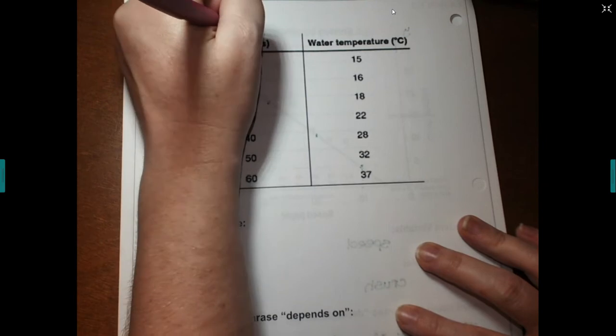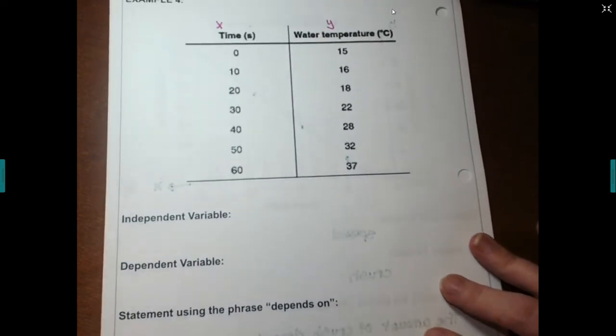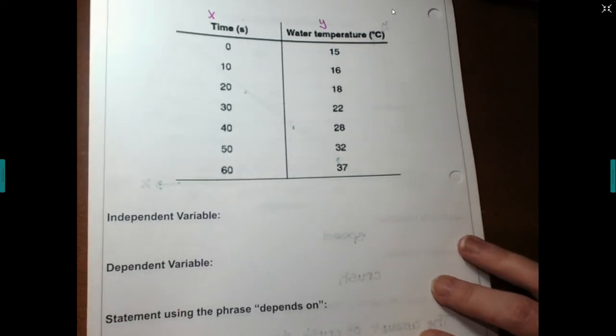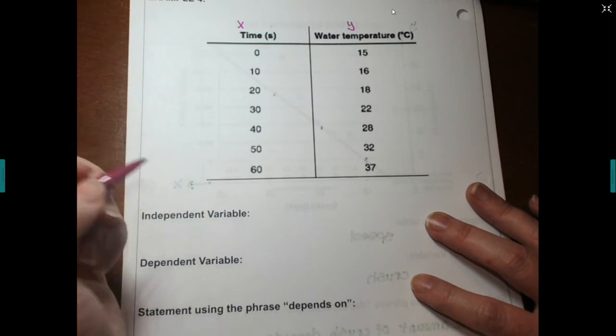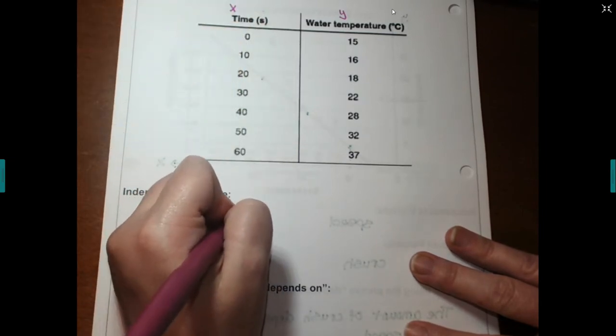When we have a table, these are our x values and these are our y values. So I don't even really have to think about this one too much before I can fill in my independent and dependent, and then I can think through and check myself. Because I know that x values are my independent variables. They're my input. Input, independent. Get it? See? Okay. So my x values are my time in seconds.